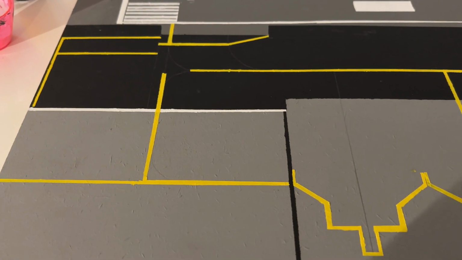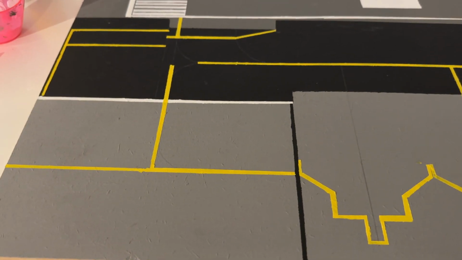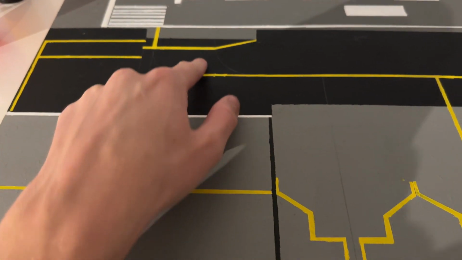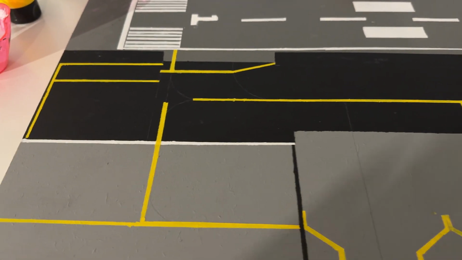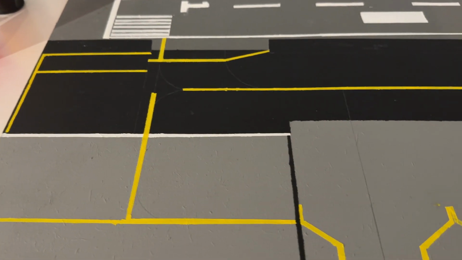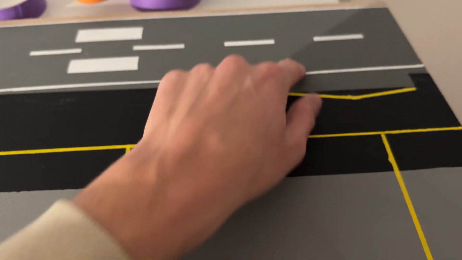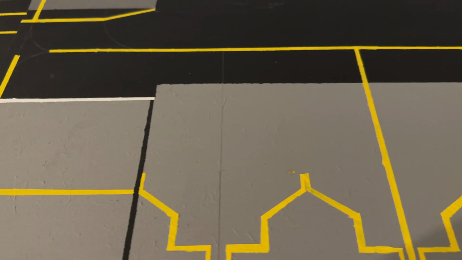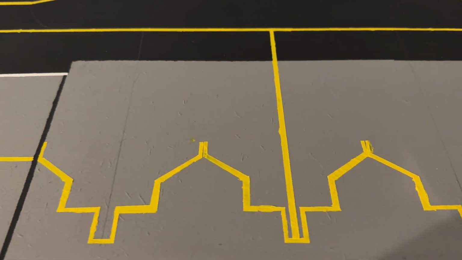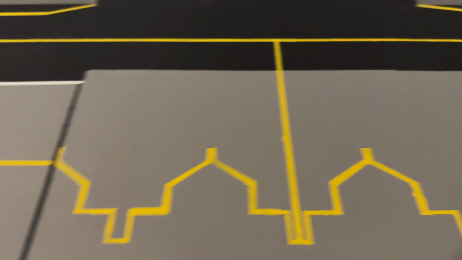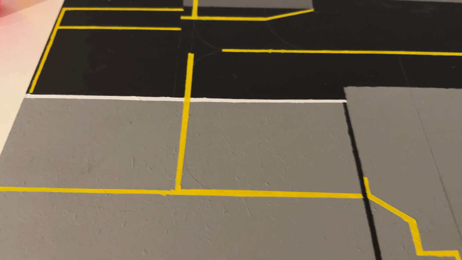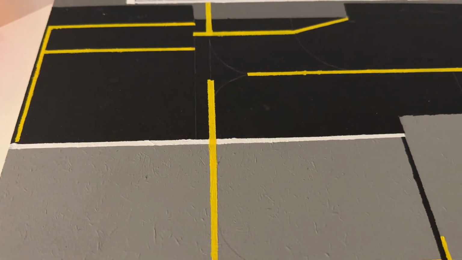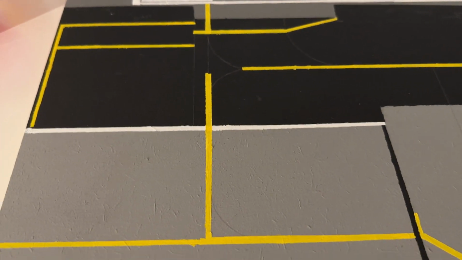Next part, I almost finished with the yellow lining. As you can see, I'm missing here some taxi lines over here, as well as over here you can see it is missing, and the 2 parking stand lines. But overall, the rest is, in my opinion, pretty good, especially since it's been a long time since I've done this, sorry.